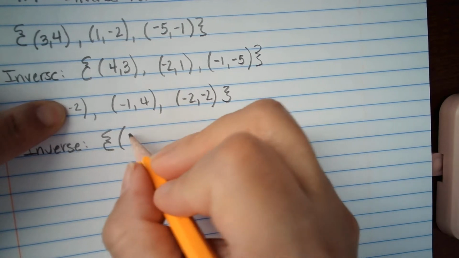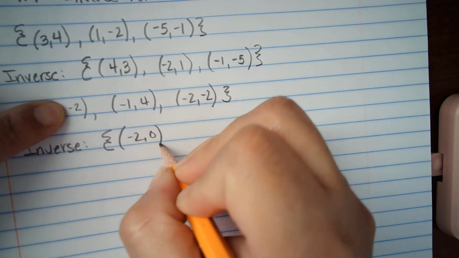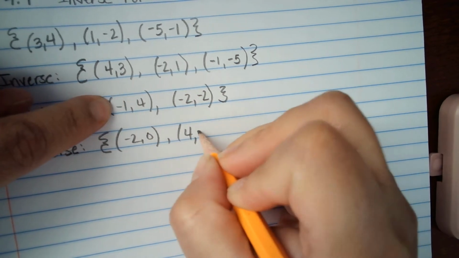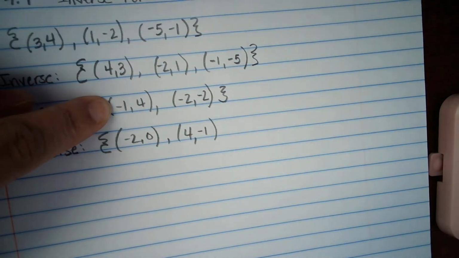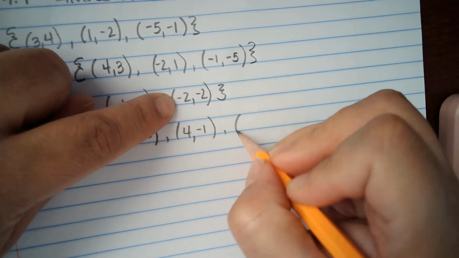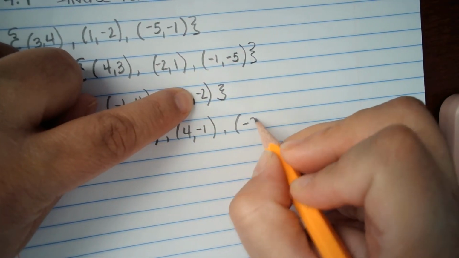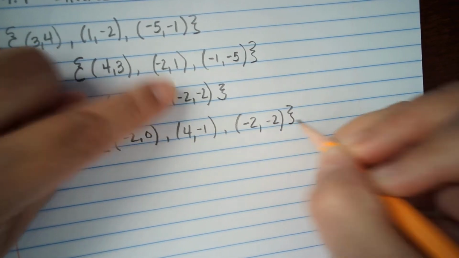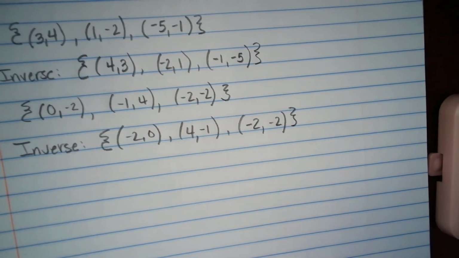And this would be (-2, 0), (4, -1). We don't change the value of the numbers, just the placement. And then since this is -2 and becomes the x, and this is -2, it looks the same, but we actually did change the values.